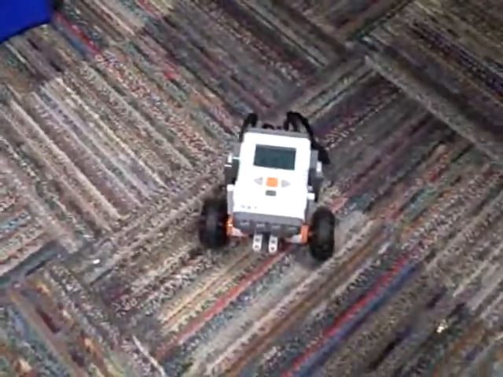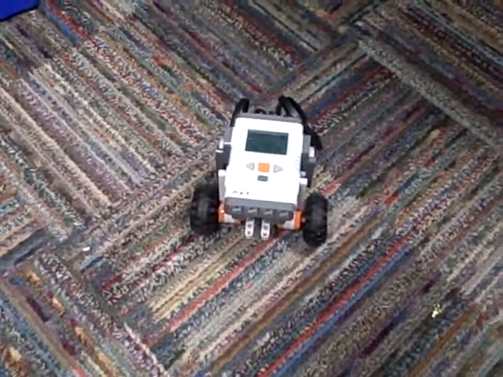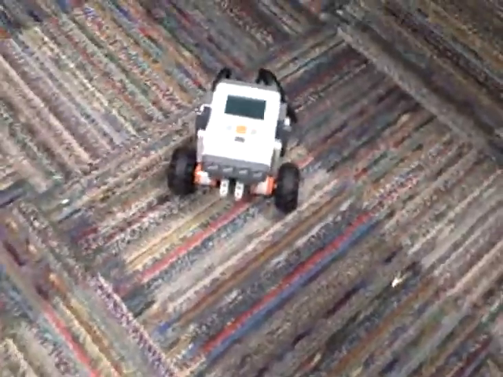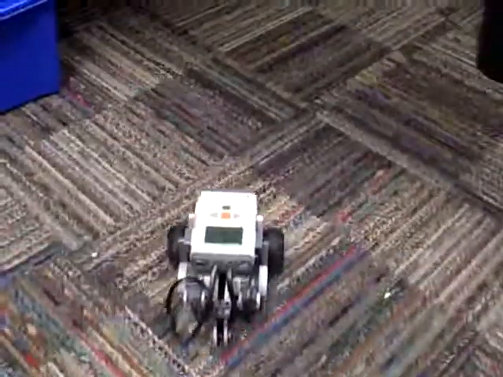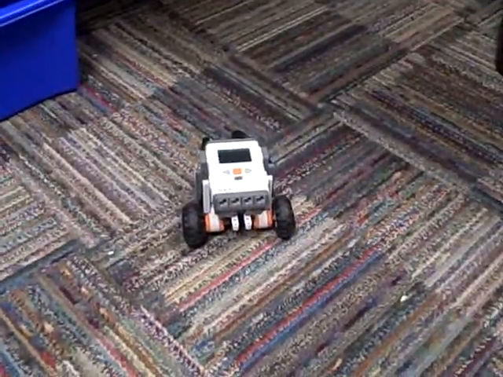So I wanted to show you real quick just an example of one of the programs we've made here at the loft. This one is called Nice Day, and so I'm going to set it down, and when I press that orange button, it's going to come up to me, say hello, turn around, go back, and say goodbye, I think. So let's try it out. Oh, one more time. So there you go. That's one program.